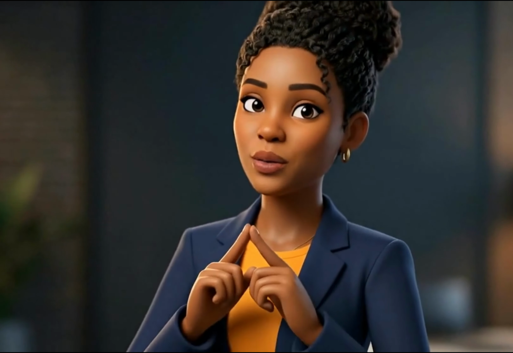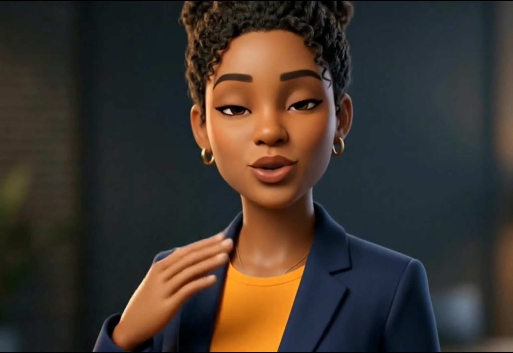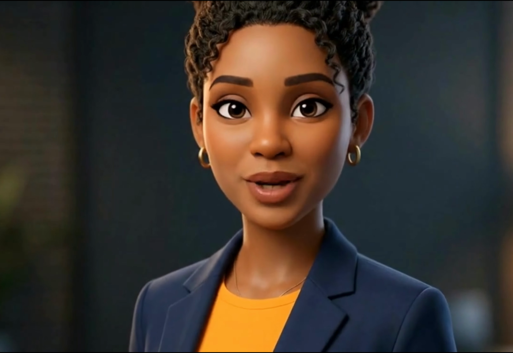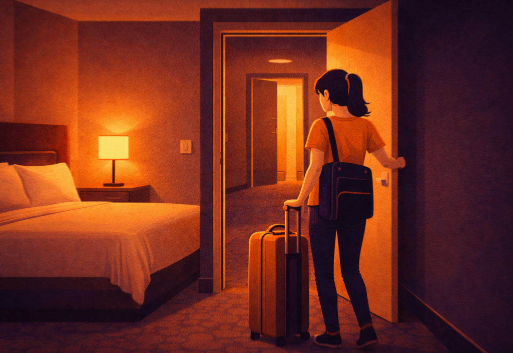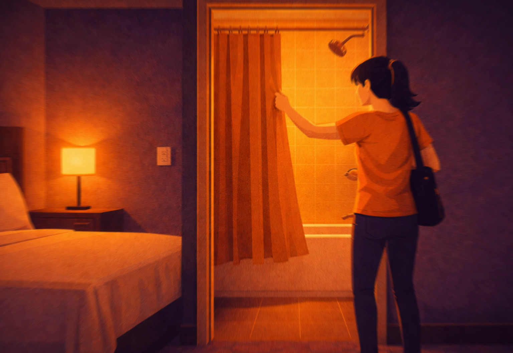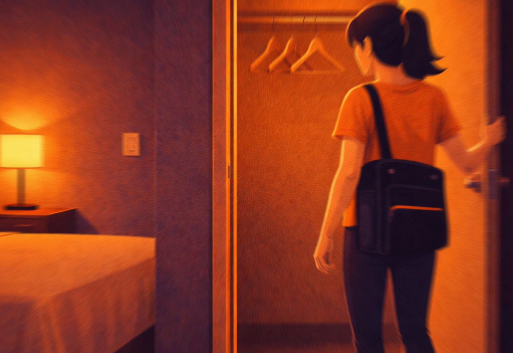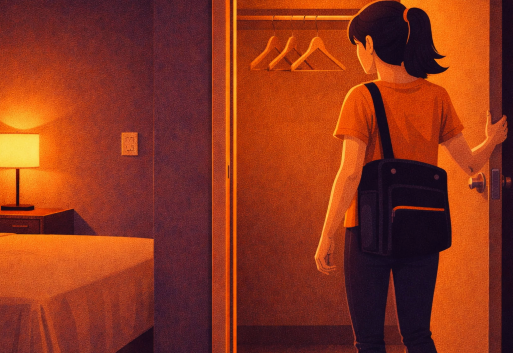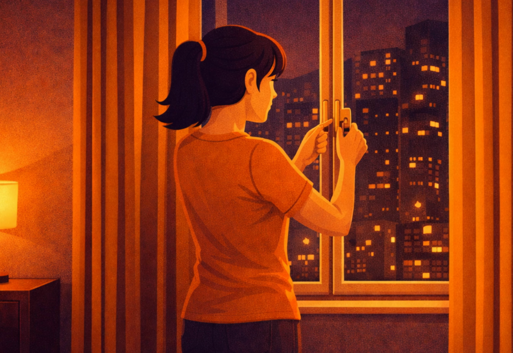Now you're at your door. You swipe your card and walk in. Do not drop your bags and collapse on the bed. You need to run a 5-step room sweep. Step 1. Prop the door open with your luggage so you have an immediate exit. Step 2. Check the bathroom and behind the shower curtain. Step 3. Check the closets. Step 4. Look under the bed. Step 5. Check the window locks.